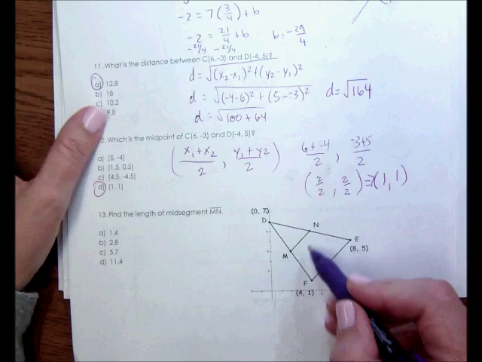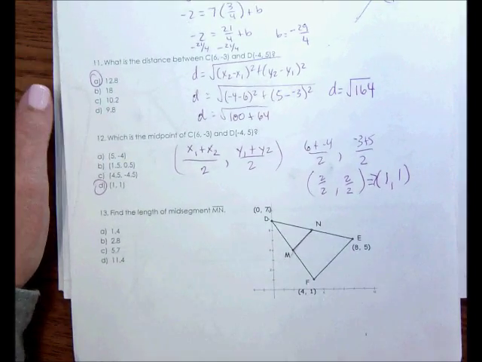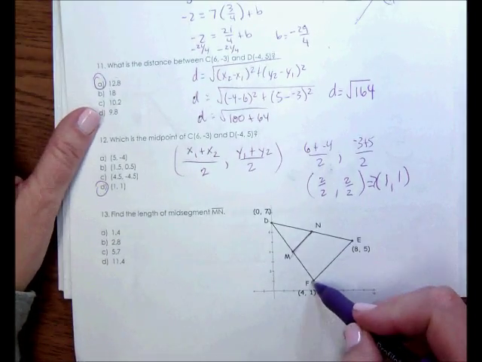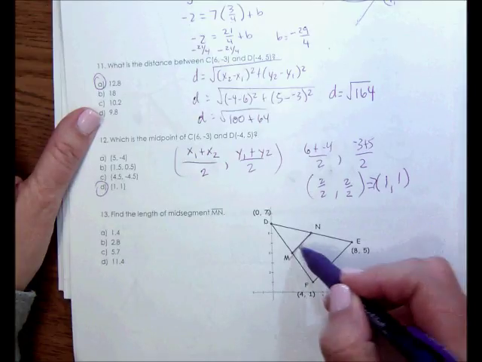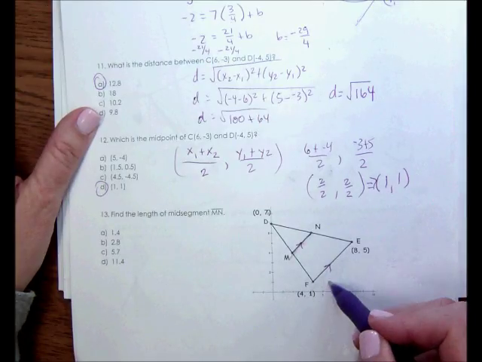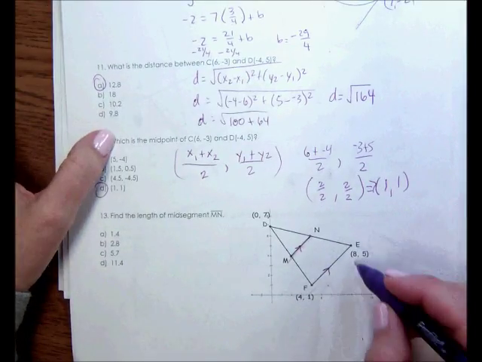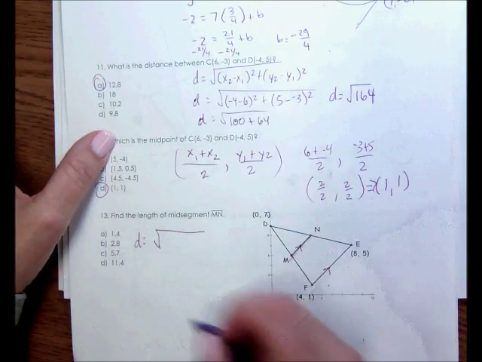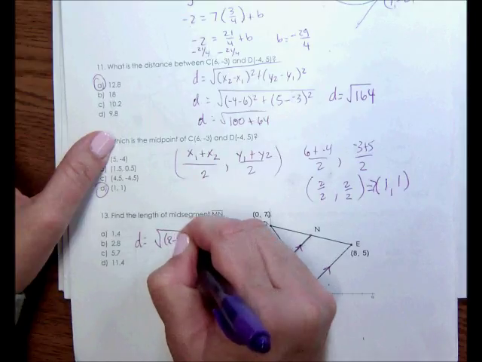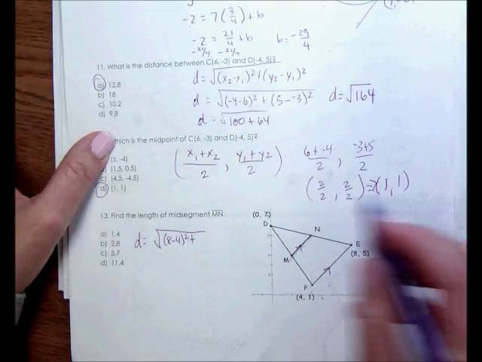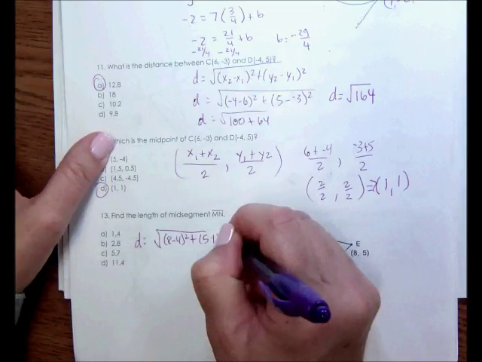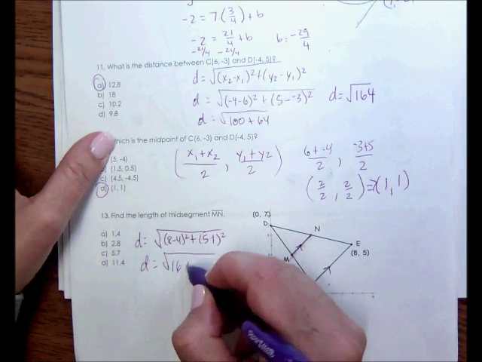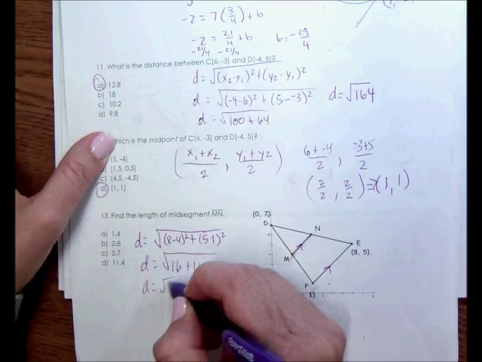Here it says find the length of the mid-segment, MN. Now I could have done this a couple of ways. I knew that because it's the mid-segment, it's going to be parallel to my third side, and it's going to be half the length of my third side. So if I find the length of my third side, I just use the formula, 8 minus 4 squared plus 5 minus 1 squared, which equals the square root of 16 plus 16, square root of 32.